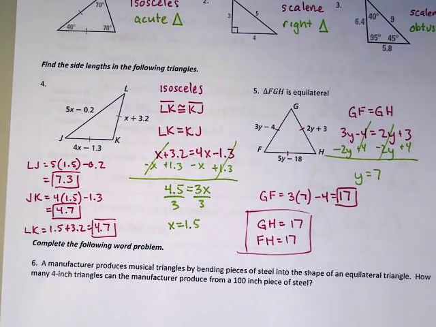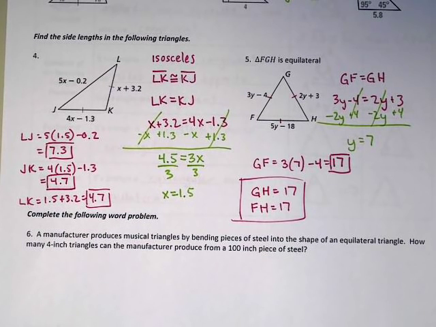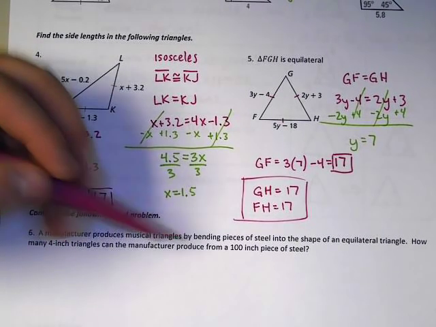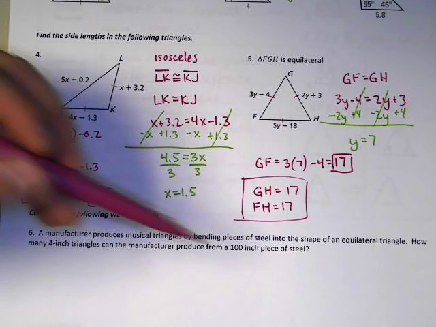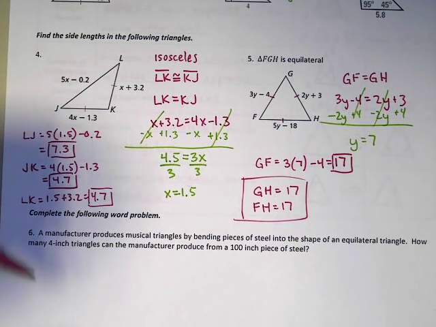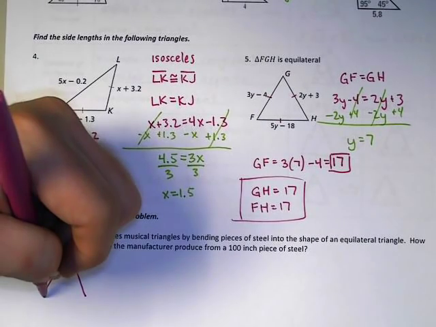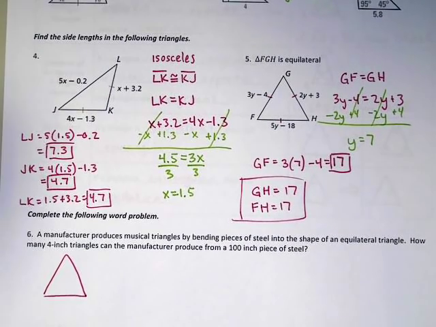Number 6. A manufacturer produces musical triangles by bending pieces of steel into the shape of an equilateral triangle. How many 4-inch triangles can the manufacturer produce from a 100-inch piece of steel? Okay. Well, we need to know what a triangle kind of looks like, right? Triangle looks something like that.